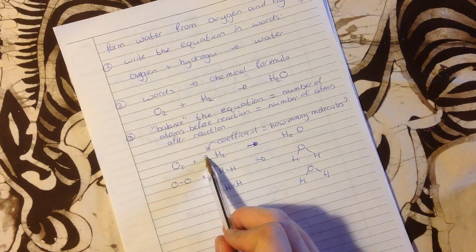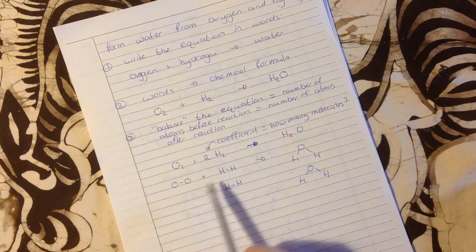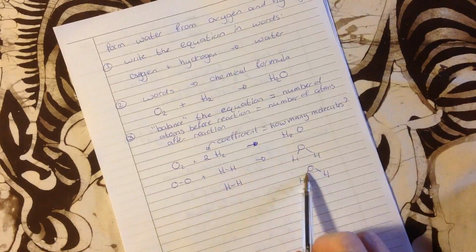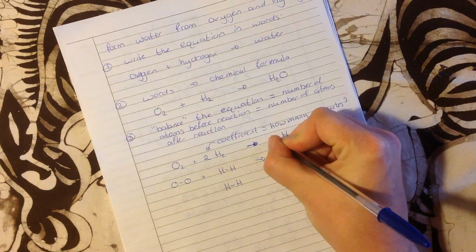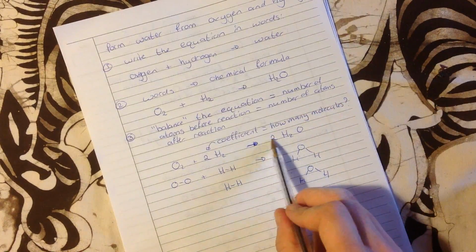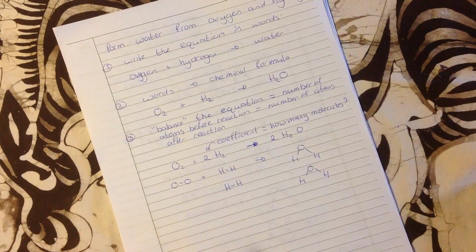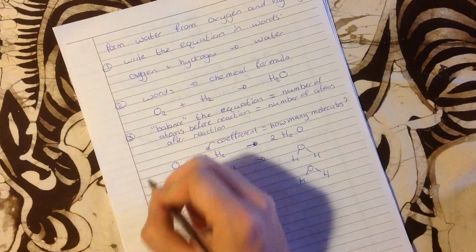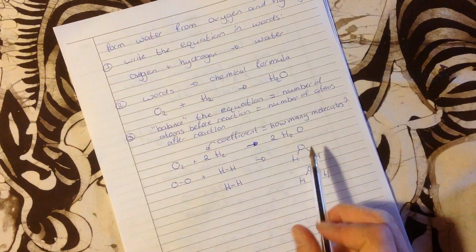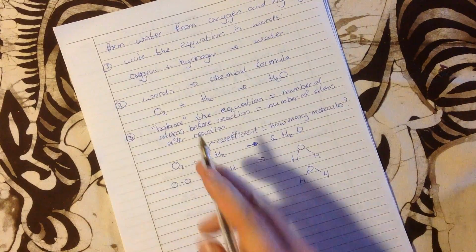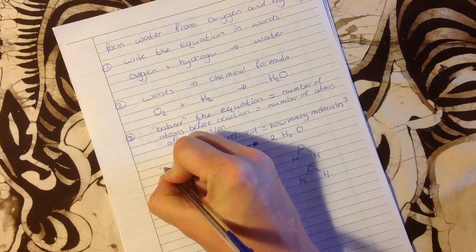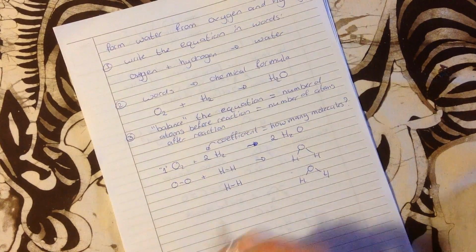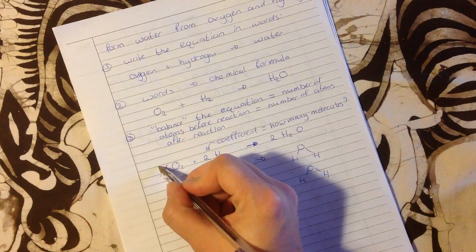So I have a 2 here, which means 4 H's. I have 2 of them here too, so I can write a 2 here. So now I state that I have 2 H2O molecules, which I actually have. Where there's nothing, there actually is a 1. But we don't write those, so you may just skip the 1.